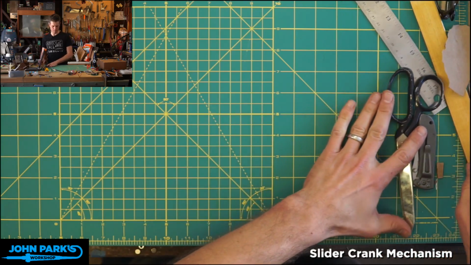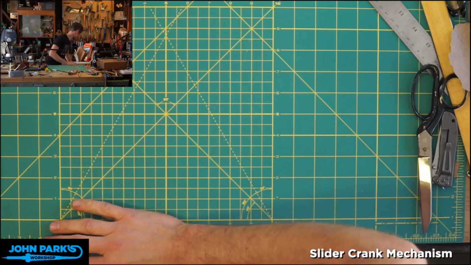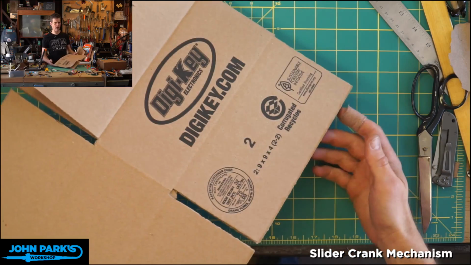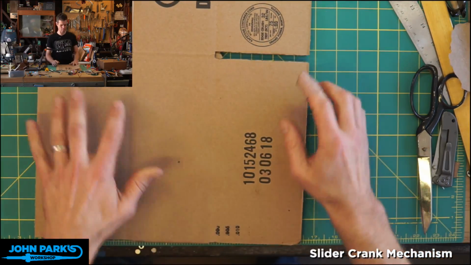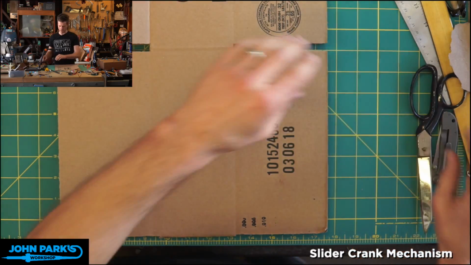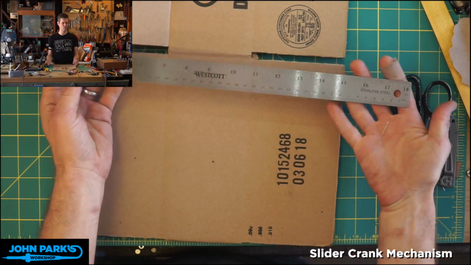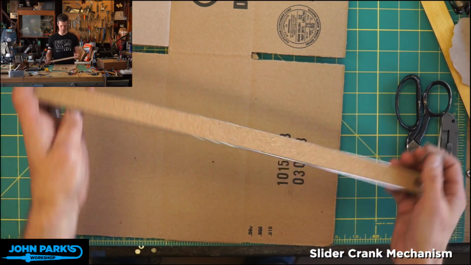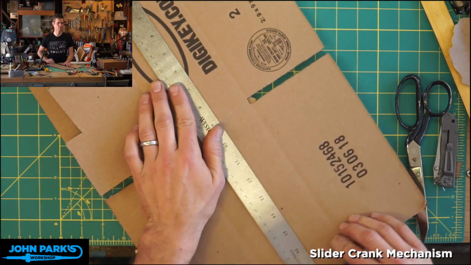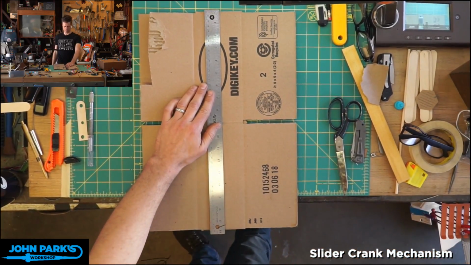Now for marking, measuring, and cutting, I recommend, look at this sacrificial DigiKey box. Thanks, DigiKey. Thanks for the box. Actually, I'm going to do an unboxing of the boxes because I got a bunch of them from them. I used to have a little 12-inch version of this metal ruler. I lost it, so I picked up an 18-inch one, which is nice for some of these bigger cuts you're going to do. You can see this will cover that whole box right there with one cut, which is nice.